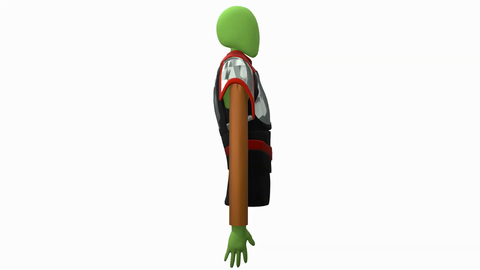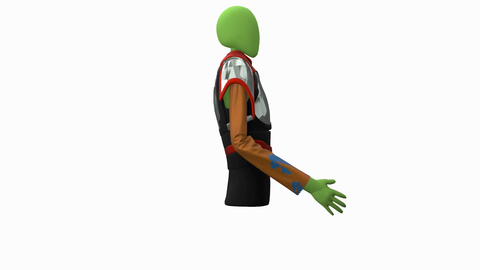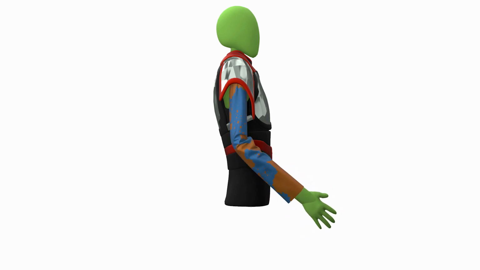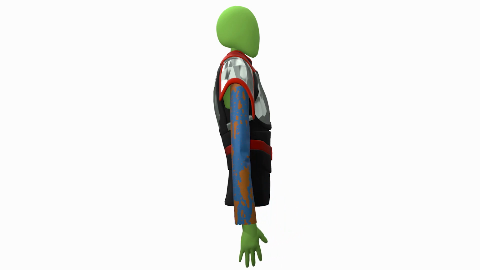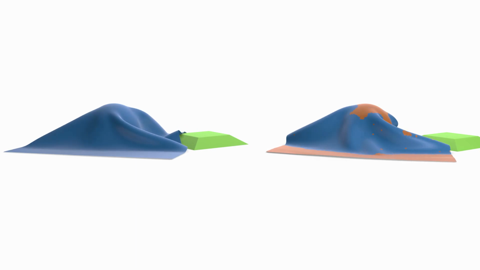This fighter has a loose sleeve. Here is a rotating sphere near a frustum, folding the cloth.